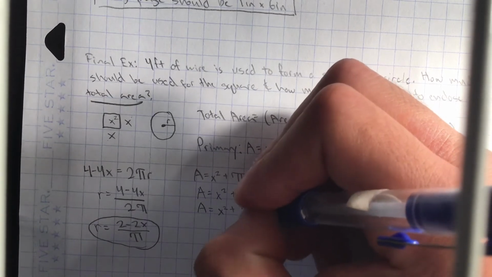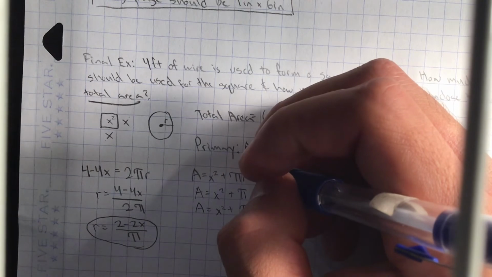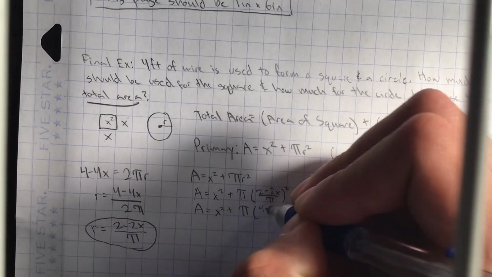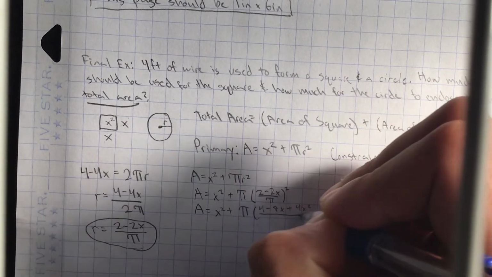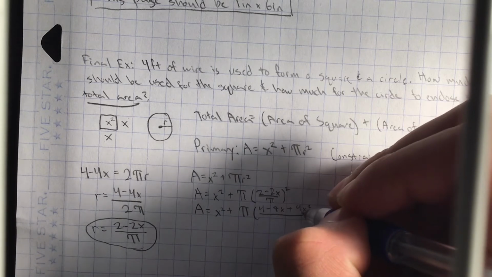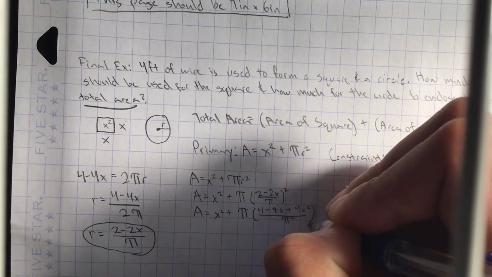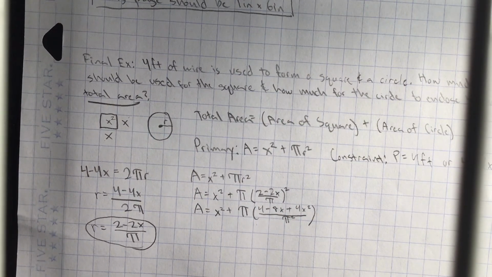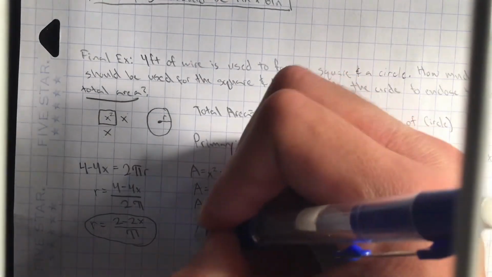Area equals x squared plus pi times, if we simply FOIL, 4 minus 8x plus 4x squared, all over pi squared. So we can distribute the pi into that, and this is what we end up with.